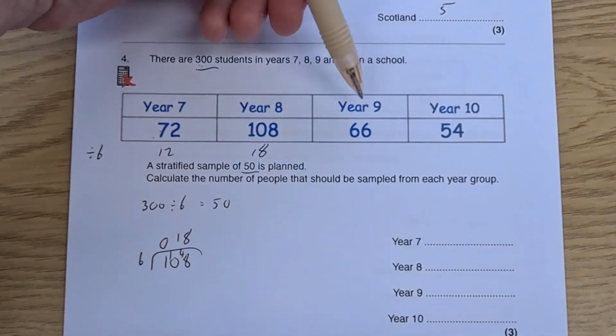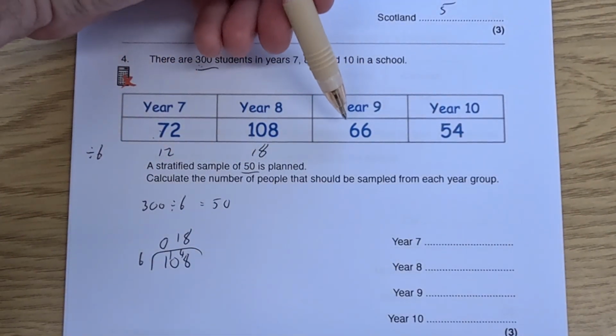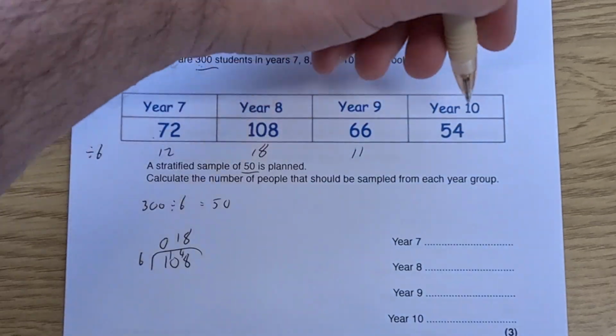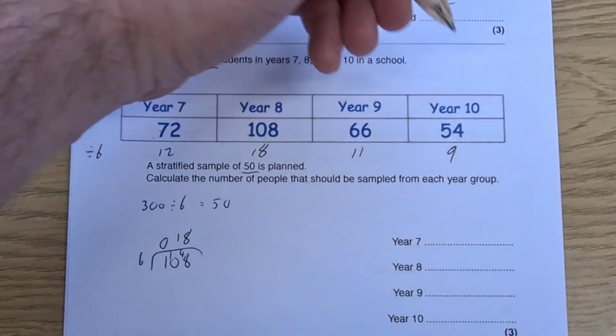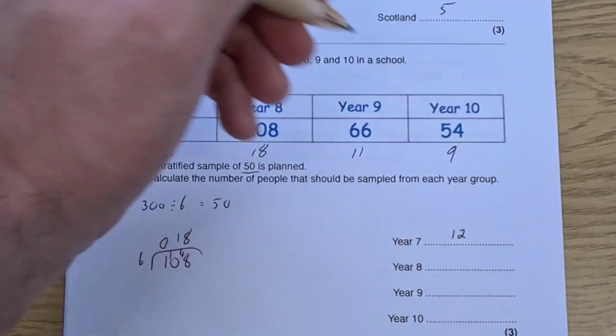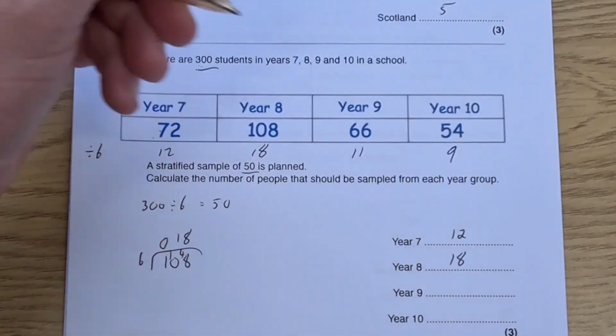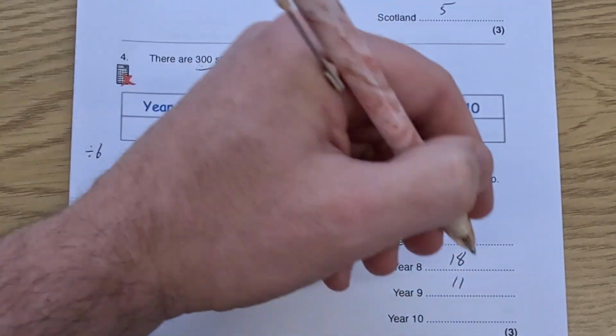And then year 9, we're going to divide by 6. 66 divided by 6 is equal to 11. And 54 divided by 6 is 9. So that means that it should be 12 year 7s chosen, 18 year 8s, 11 year 9s, and 9 year 10s.